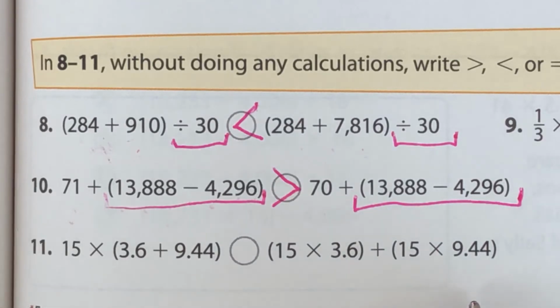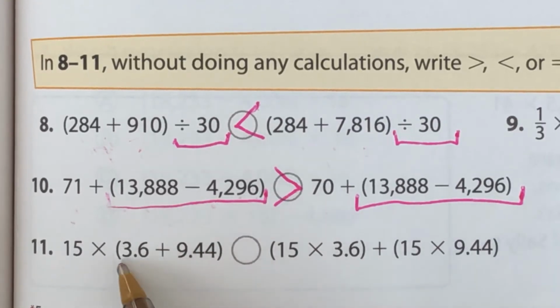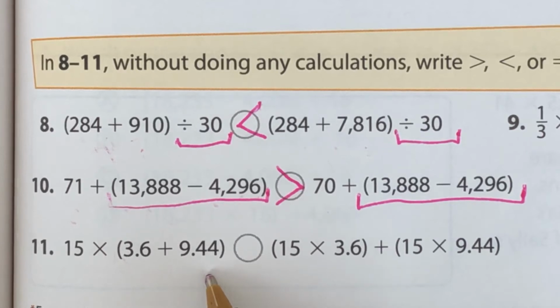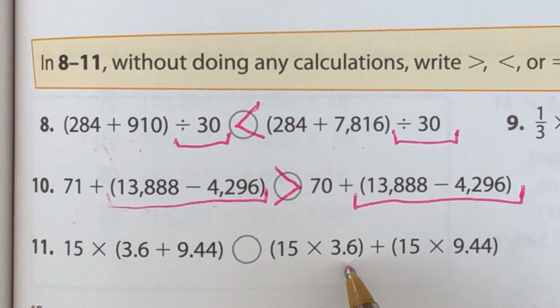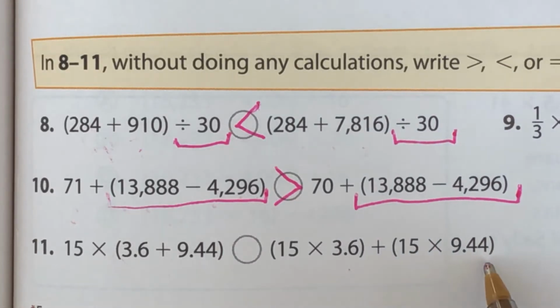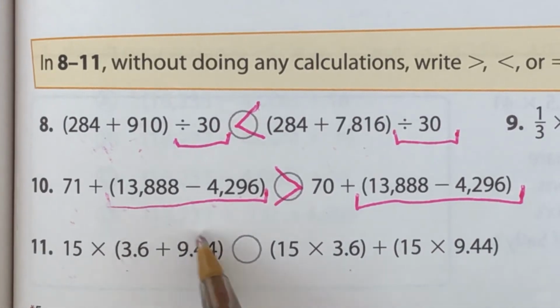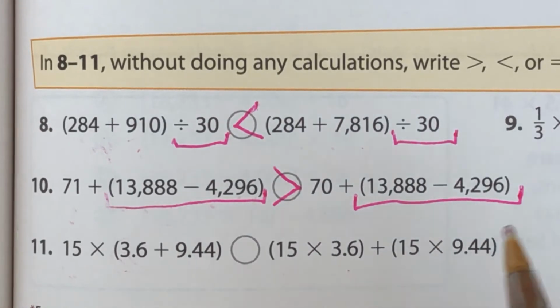And this very last one, I see that this expression has 15 times, and then it's multiplying by 3 6/10 plus 9 44/100. But this one is multiplying 15 times 3 6/10 and then 15 times 9 44/100. So this is just multiplying the sum of this, but this one's multiplying 15 times this and 15 times this.